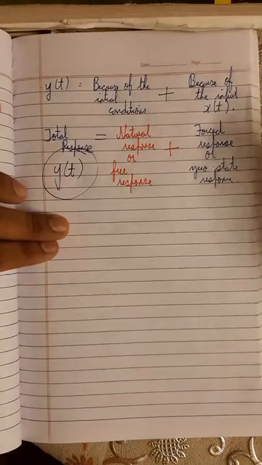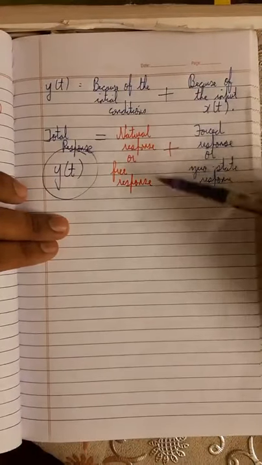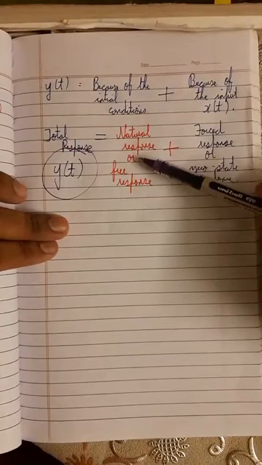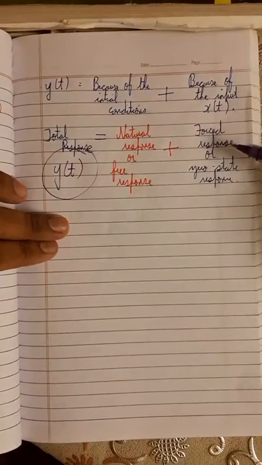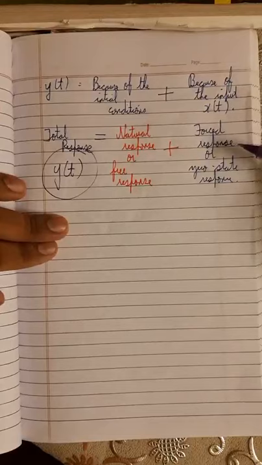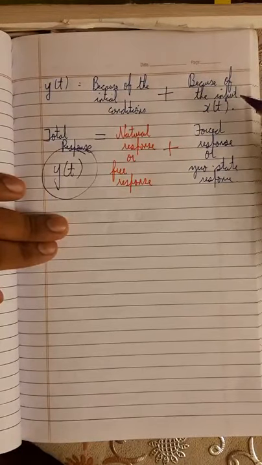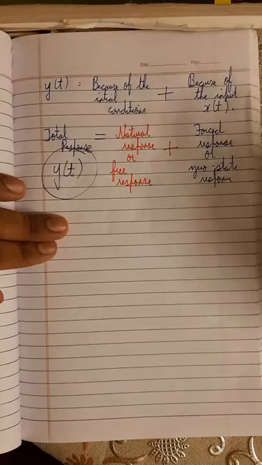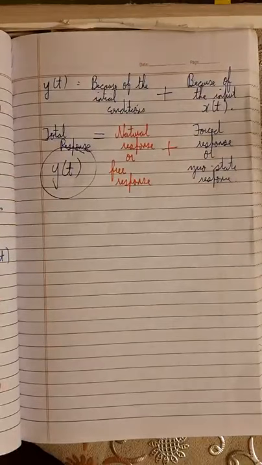So to find the total response, you have to apply the response due to your initial conditions and your response due to your transfer function and the input signal. Okay, if you want to find the value of a transfer function, simply put your initial conditions to 0. That is how we define transfer functions.